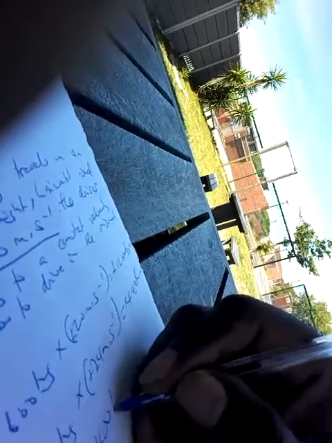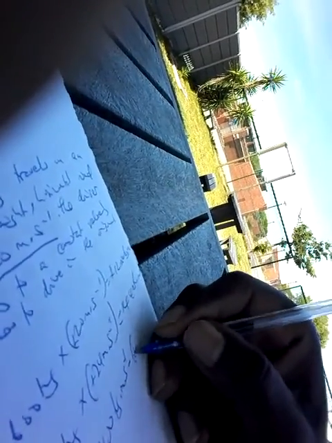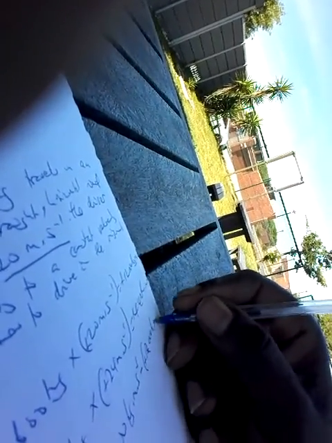So the change in momentum is the final momentum minus the initial momentum, which is 14,400 kg m/s minus positive 12,000 kg m/s. This is going to give us a positive 2,400 kg m/s.